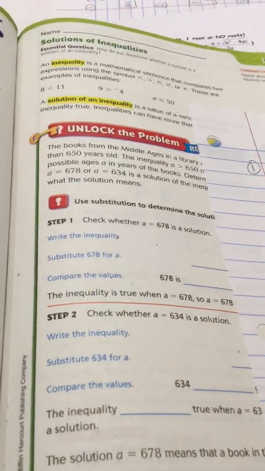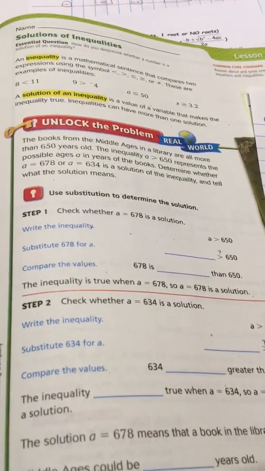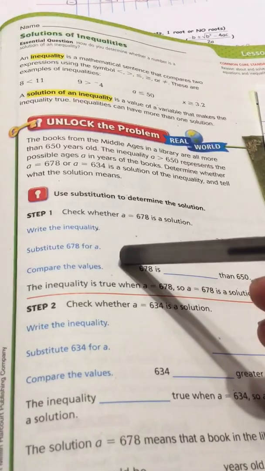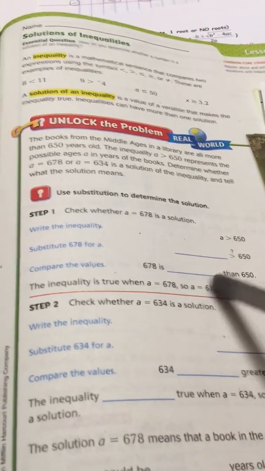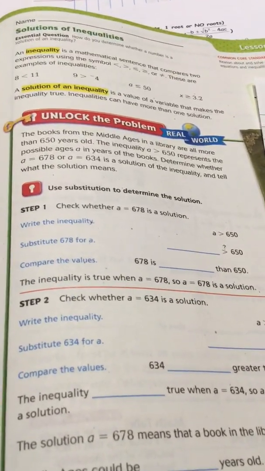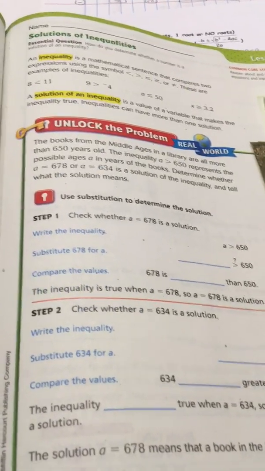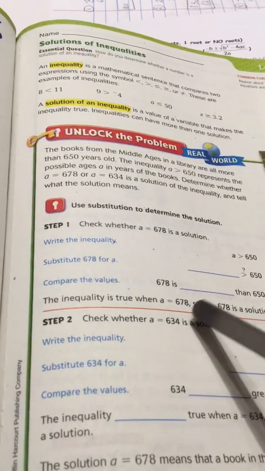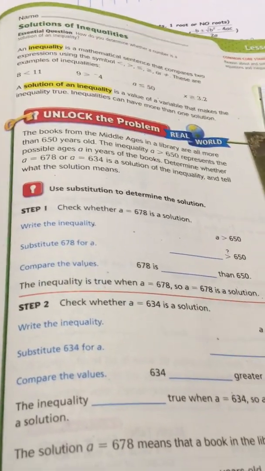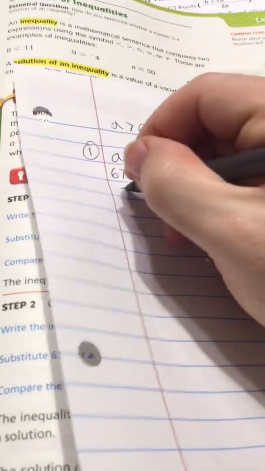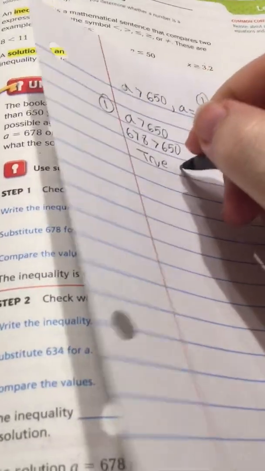Now they're telling us to compare the values. 678 is greater than 650. So the inequality is true when A is equal to 678. So that means that that is one of the possible solutions we can have. This is true. So it works out.